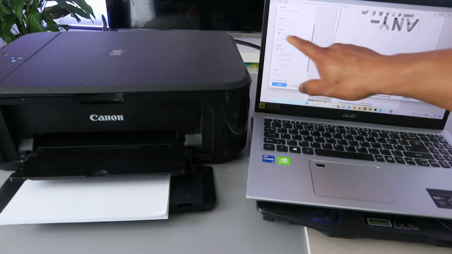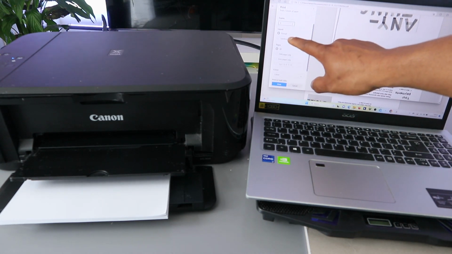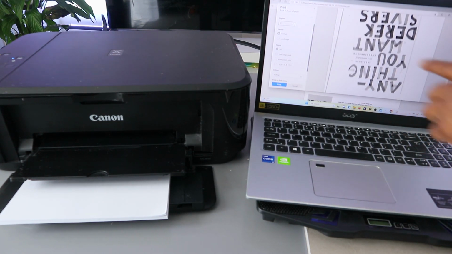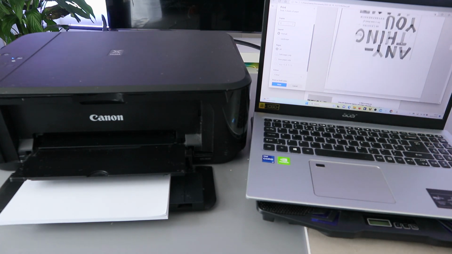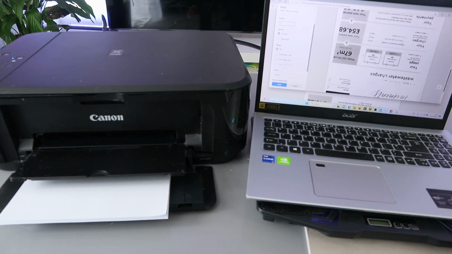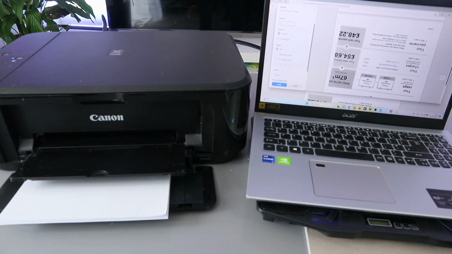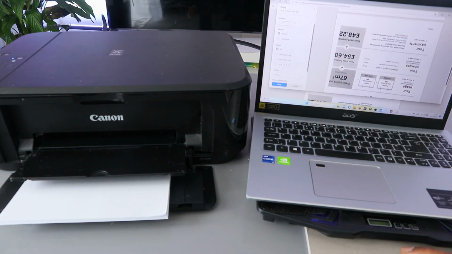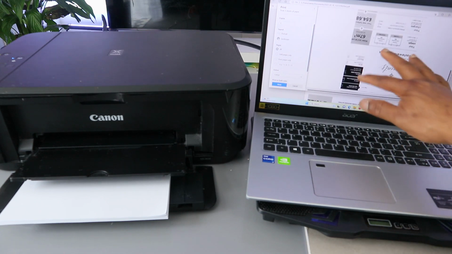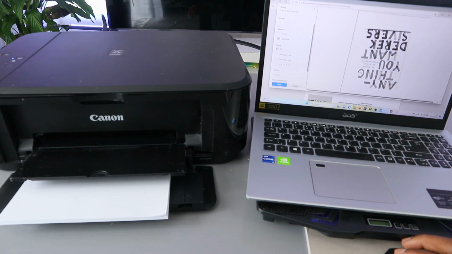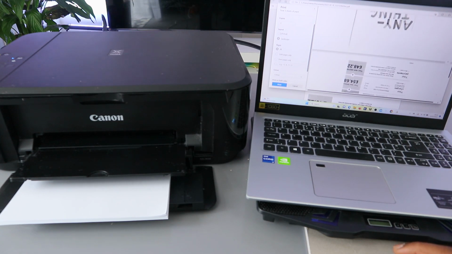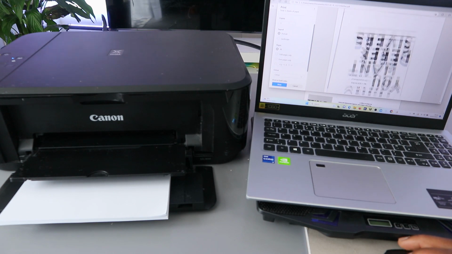Now the next thing is layout. You need to select the layout, portrait or landscape. If you check the image of the document, currently it is in portrait. If you want it to be in landscape, then you need to select landscape. I'm going to show you how the landscape looks. Select landscape, you see the document, okay? So this is landscape, okay? But I like to have it in portrait. So now this is in portrait, okay?